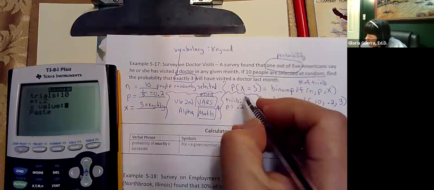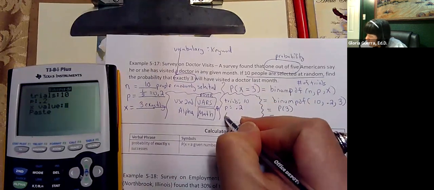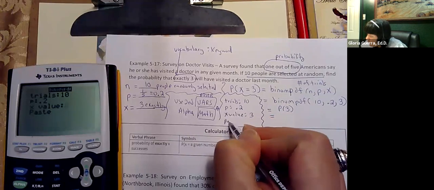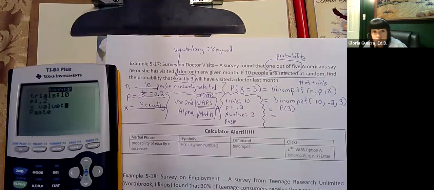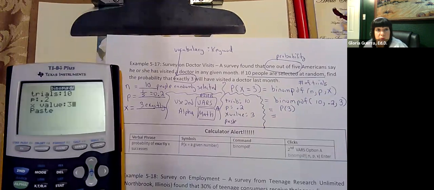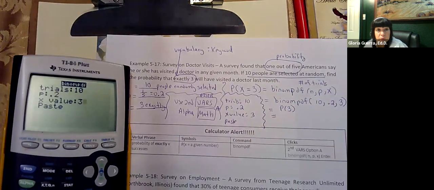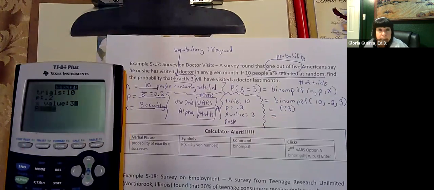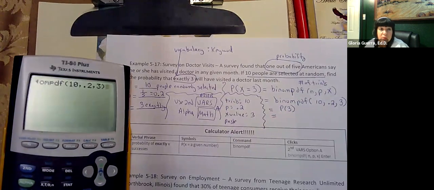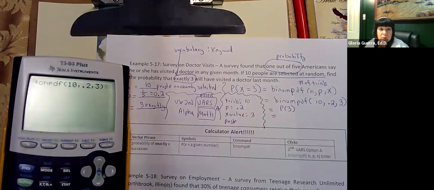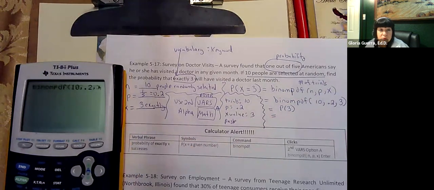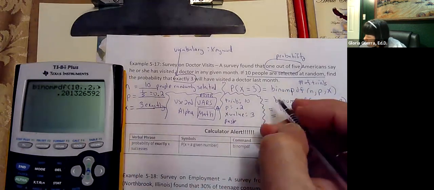And then your x value was exactly 3, so just hit 3 and then hit enter. So you have 10, .2, and 3. Enter, enter, and then enter. So you can double check that again, 10, .2 and 3. That matches here. And then hit enter again. So lots of enters. And there's your probability.